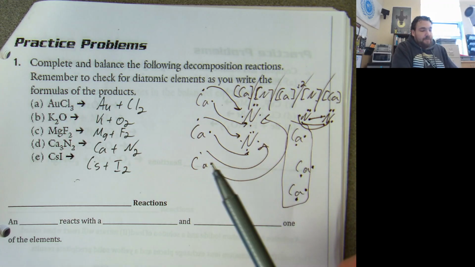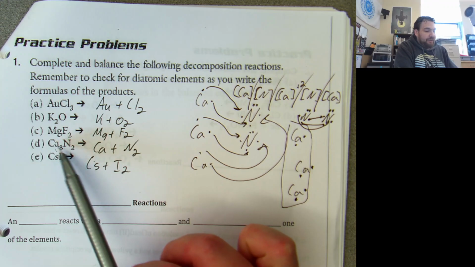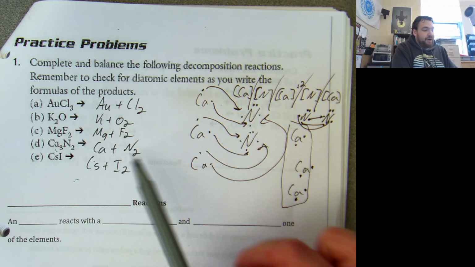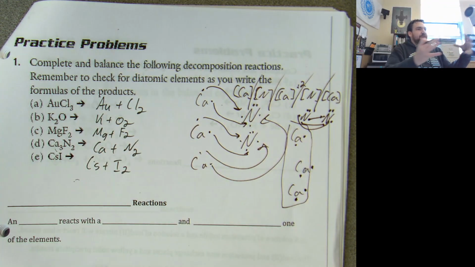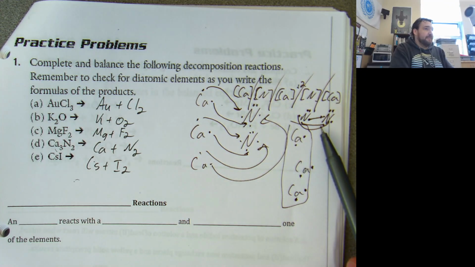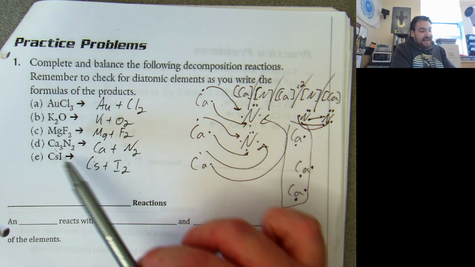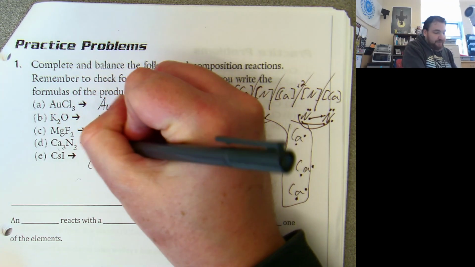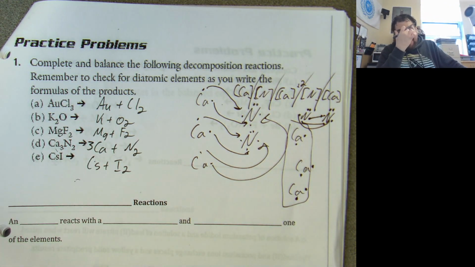So it doesn't matter that there are 3 listed as part of the name, the Ca3N2. When you break it apart, we just take all the calciums and we name them Ca. And we take all of the nitrogens, because the nitrogen has to bond with something, because it's a negative ion. It wants to bond with something else, so it will bond with itself. And then to satisfy the fact that there was 3 there, we would balance this reaction by putting a 3 out front. That's my really long way to explain that. Does that make sense? Okay.